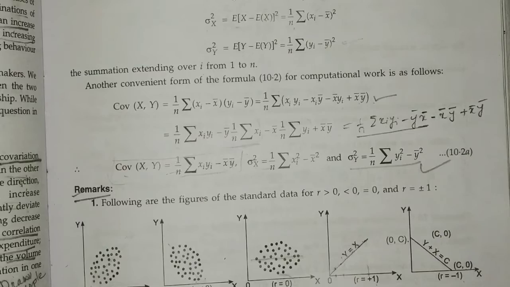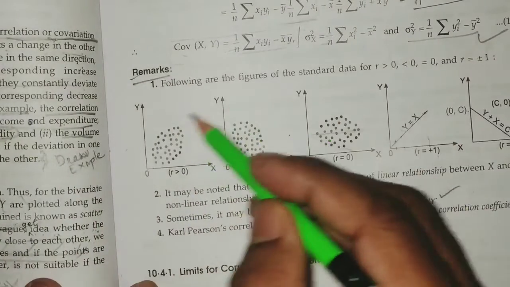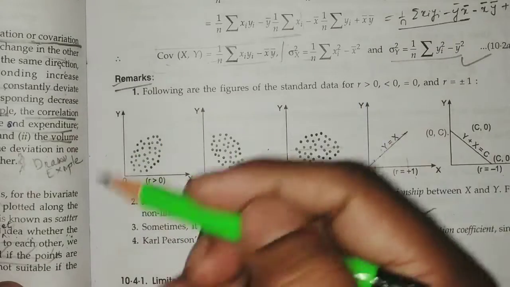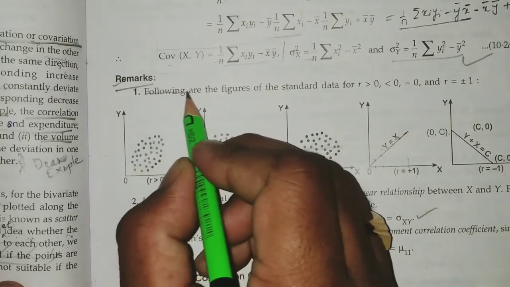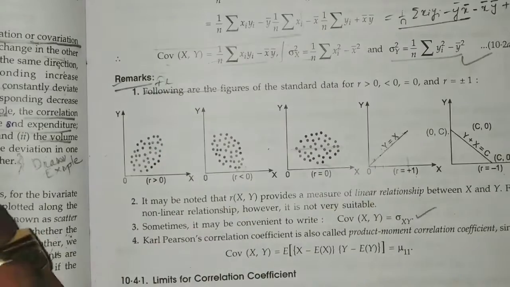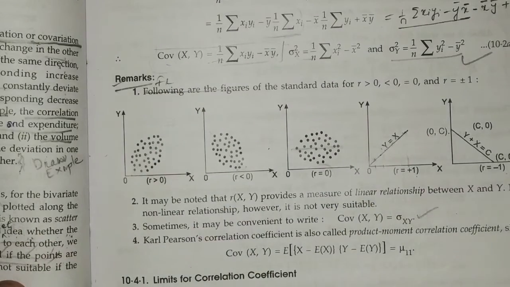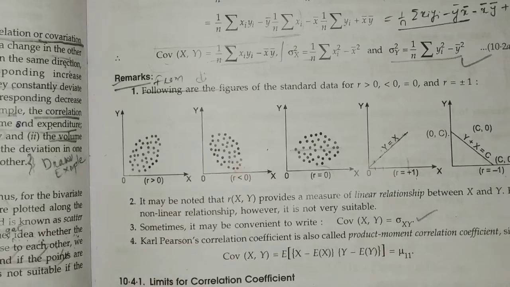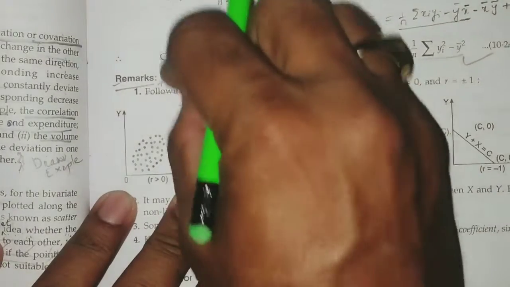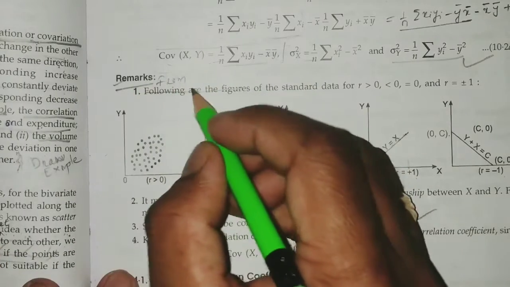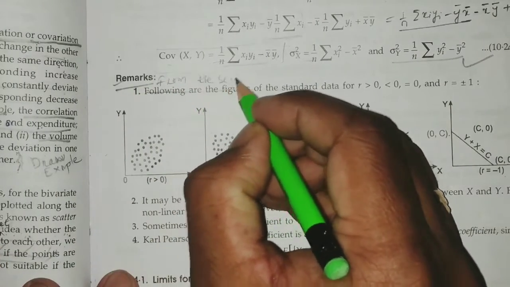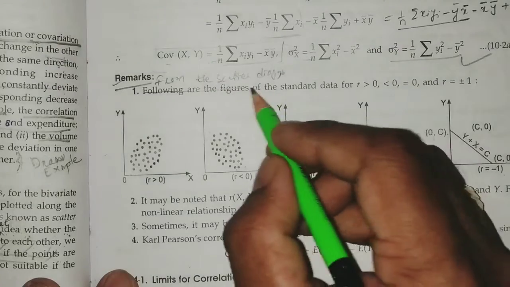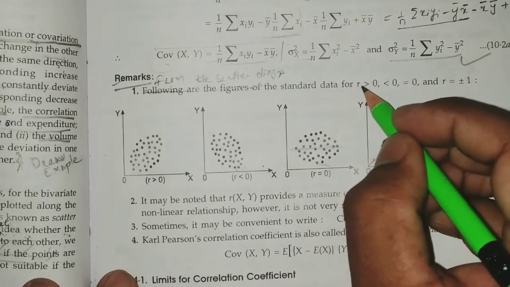Now after that you have to write the remarks. Whatever is written in the remarks, clearly you have to write down in your note, following the figures, or you can write from the scatter diagram. Because you have written the scatter diagram in your previous section, right? So from the scatter diagram, and we discussed the coefficient of correlation, here we have to write remarks. You have to put the heading remarks, and you have to write from the scatter diagrams, the standard data.